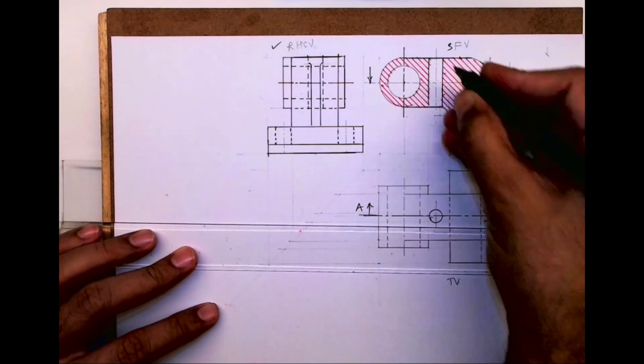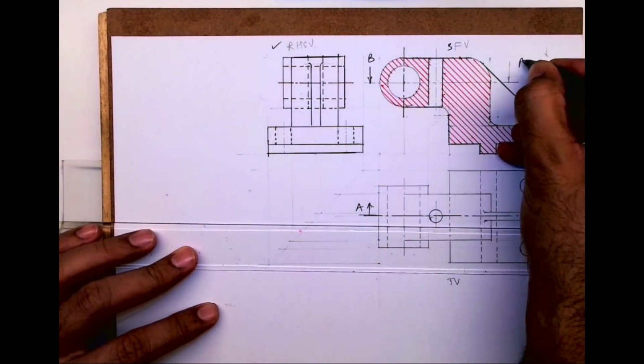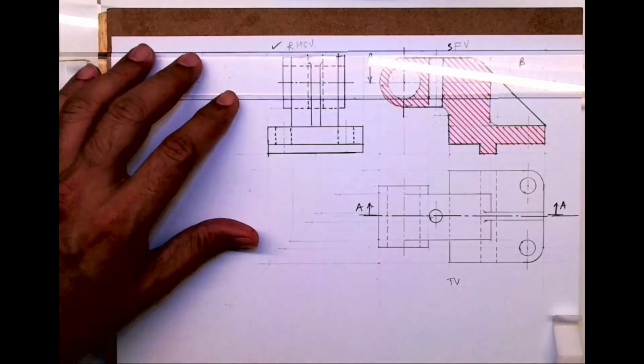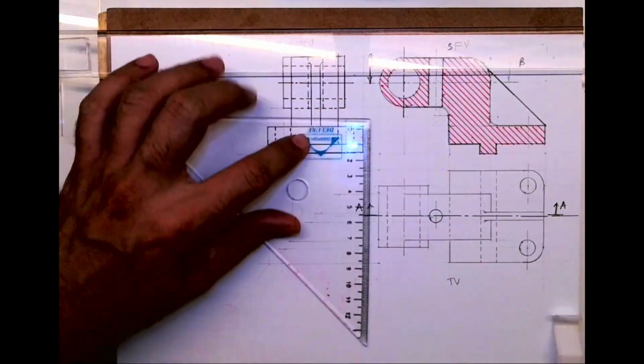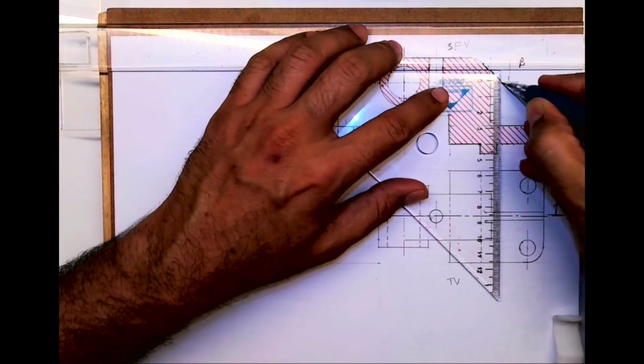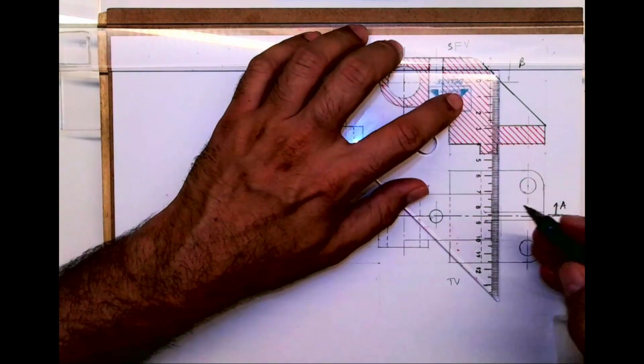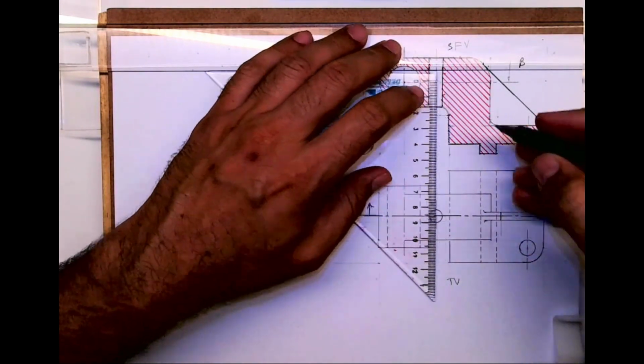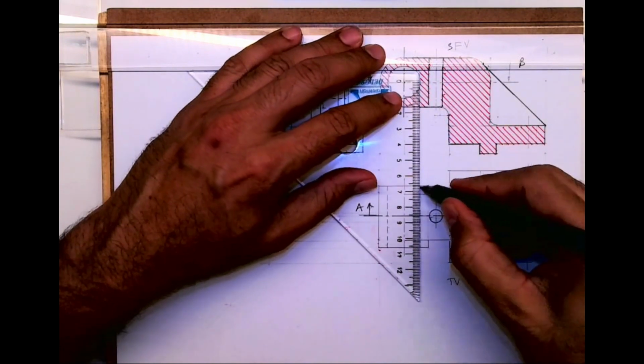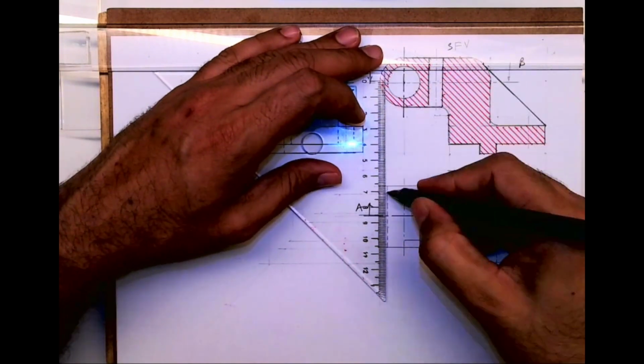This is AA. Now we'll do the sectional top view along BB. Always remember, the cutting plane will always be in the other view. Now in this case, it is cutting till here. So this much rib portion will be cut. This will be dark because the dotted line is getting cut.